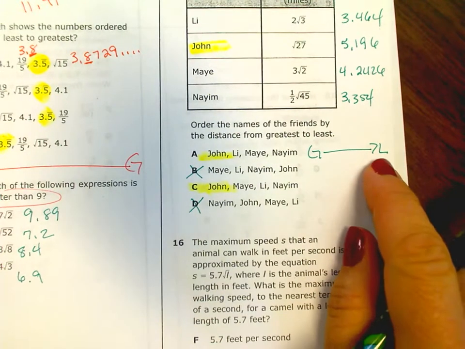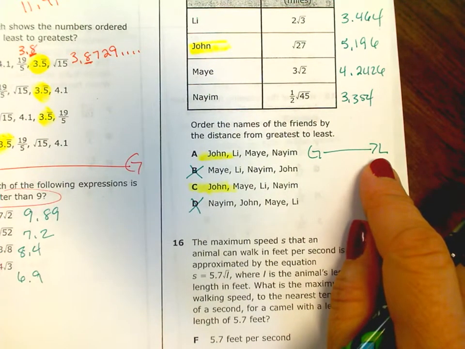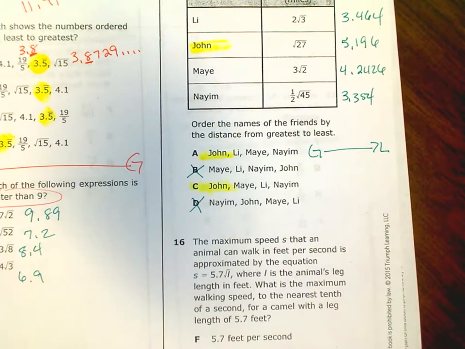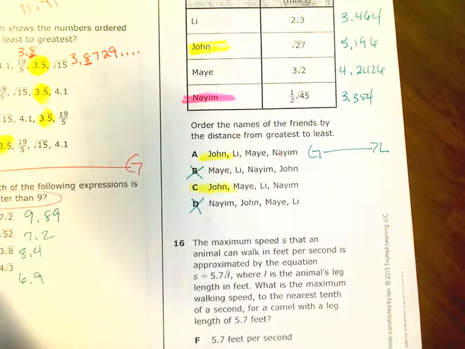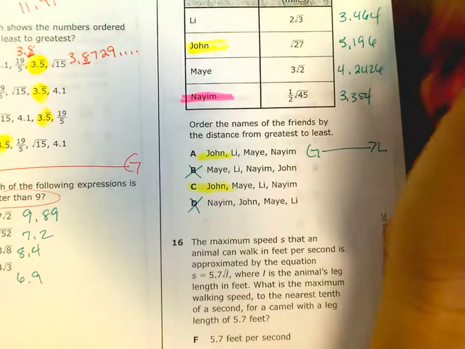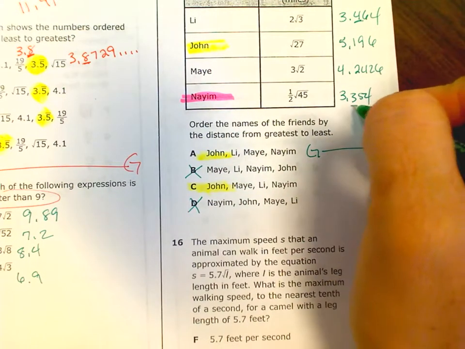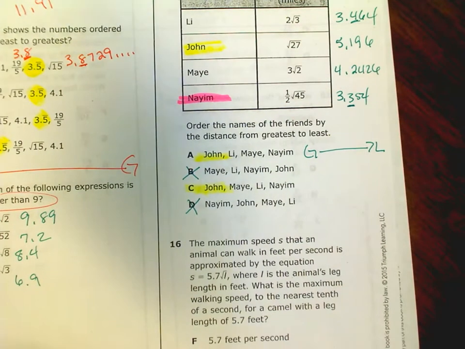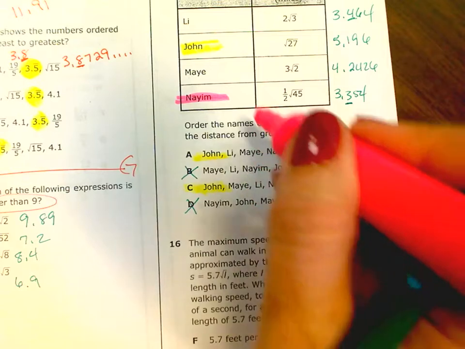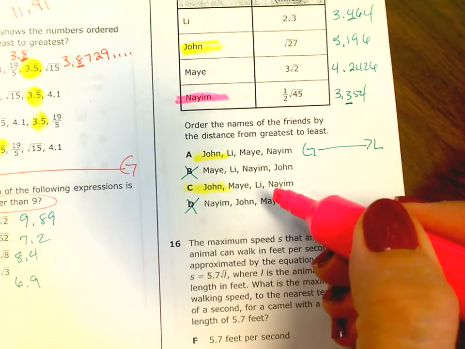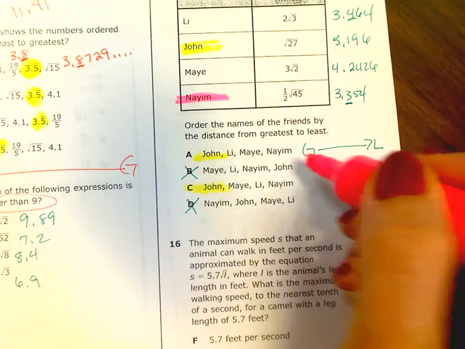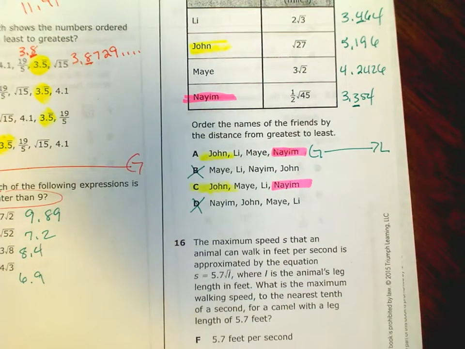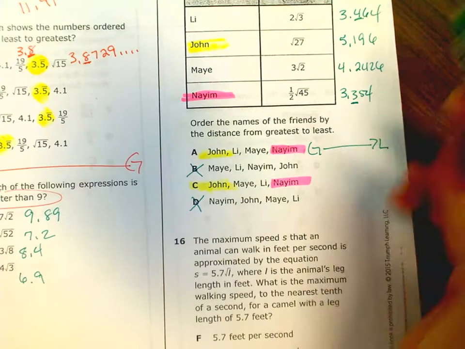Now which one is my least number? Your least number would be this one because in the tenths spot, 3 is less than 4. So we look down here, oh yeah, we're on the end, so both of them still. So now we're forced to find which one of the middles.